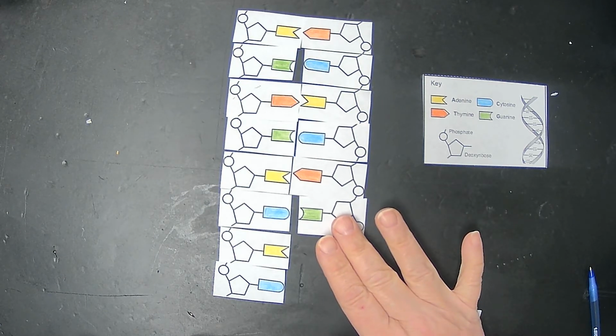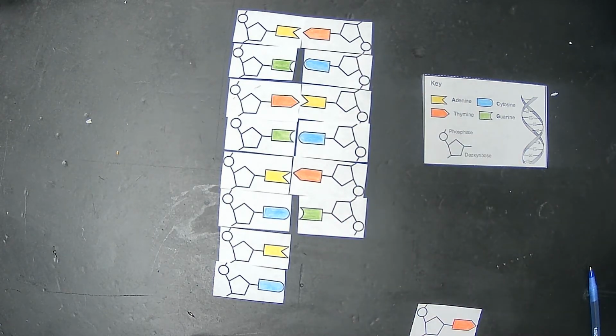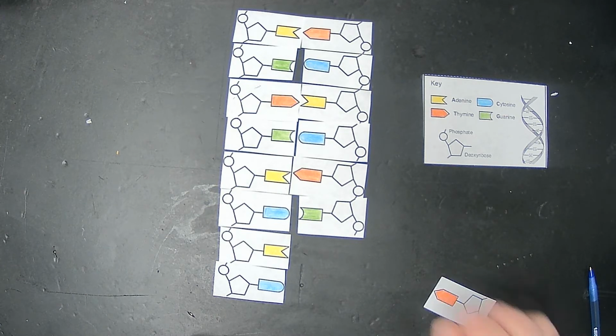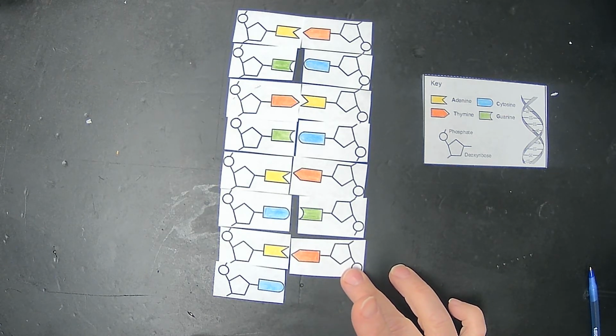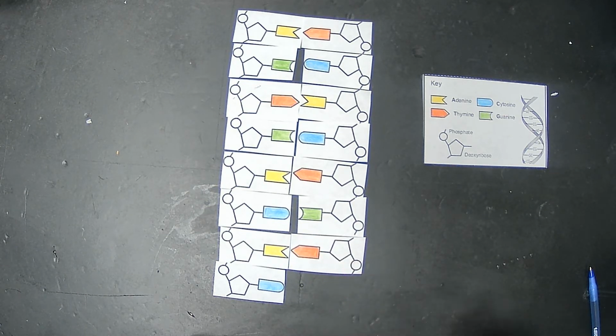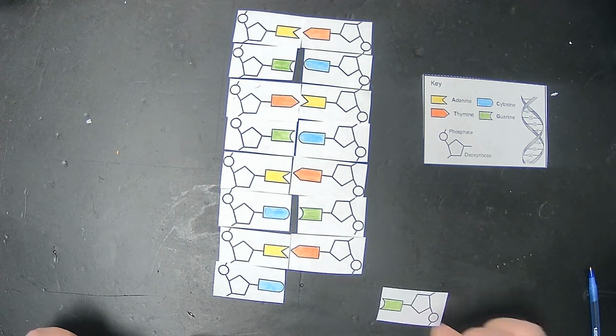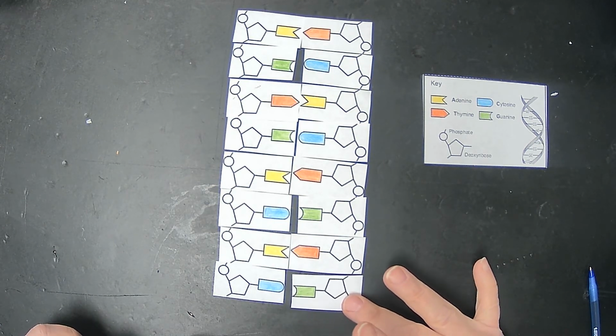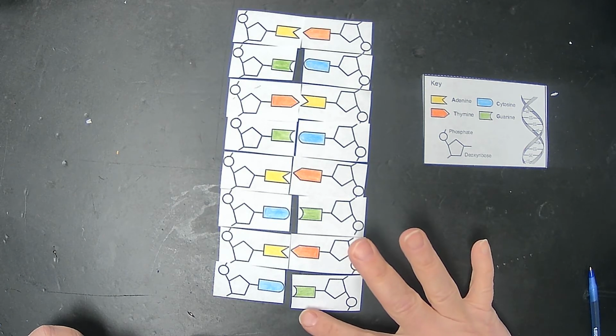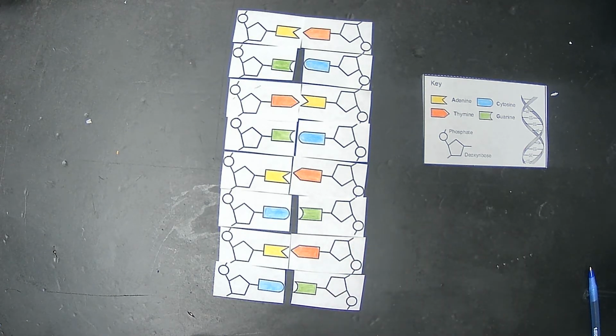I'll try and make sure my phosphate sugar backbone works. And so here I'm going to need to put another thymine. And then I'm going to finish up with my guanine there.